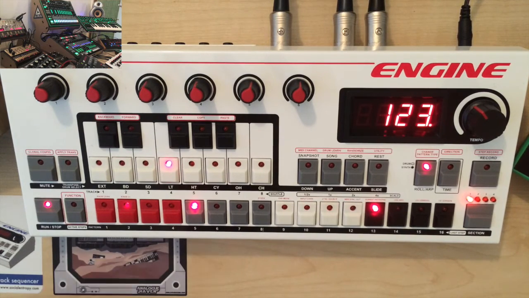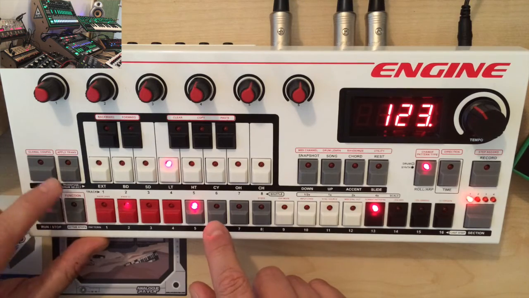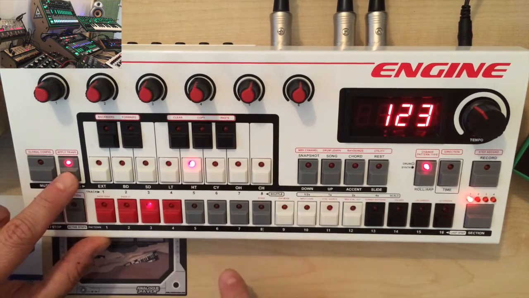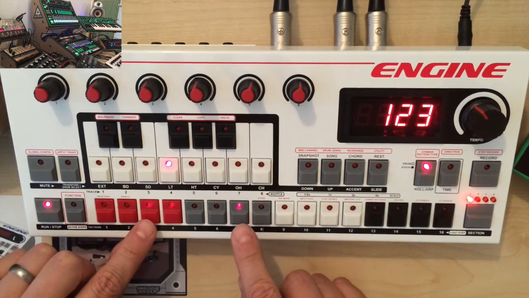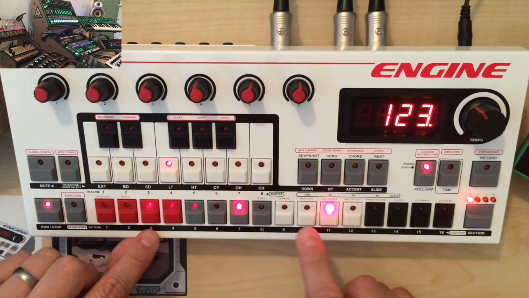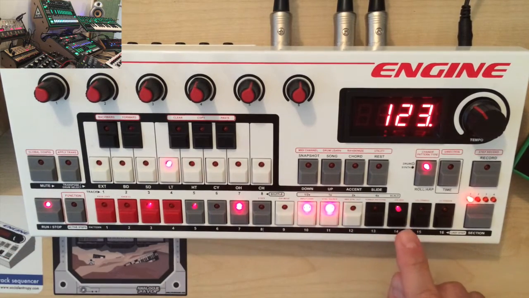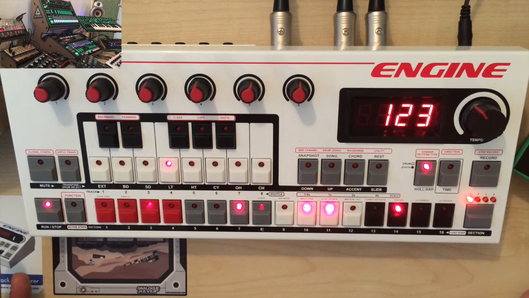Maybe a tom. Okay, so we've got a basic pattern running.